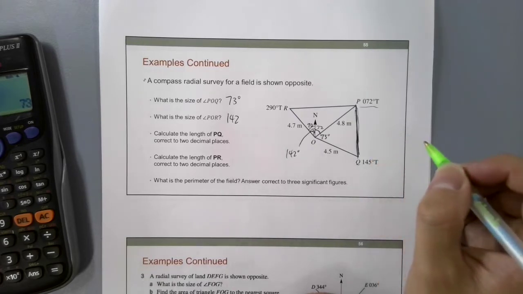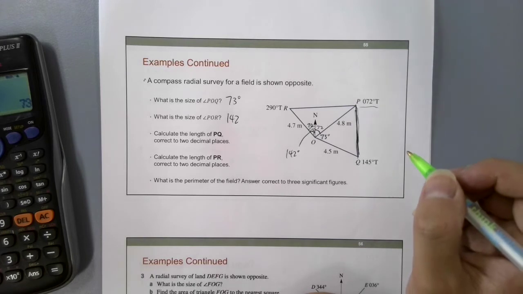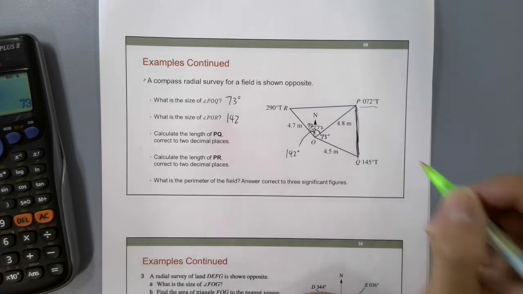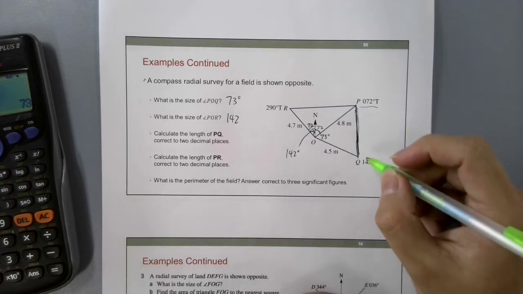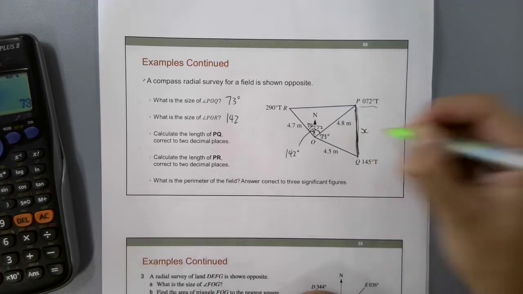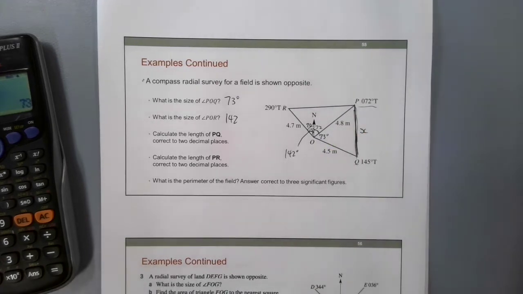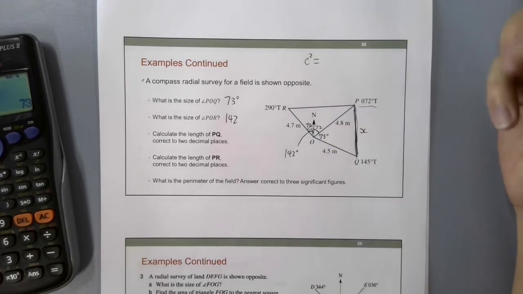So what I can see is we probably need to use the sine rule. We probably need to use the cosine rule, because if we are missing this letter here and we have the included angle in between, the cosine rule is one quick, easy way of getting the answer.